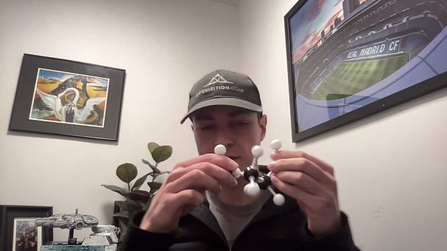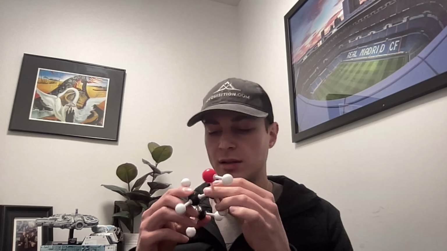Newman projections, here we go. I tried to make this molecule pretty much as simple as I can while still getting some key ideas of Newman projections in place. So first of all, whenever you have a Newman projection, what you are seeing first and foremost is the front carbon of a carbon-carbon bond.